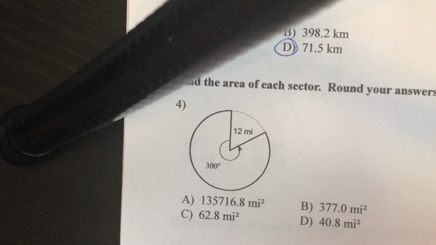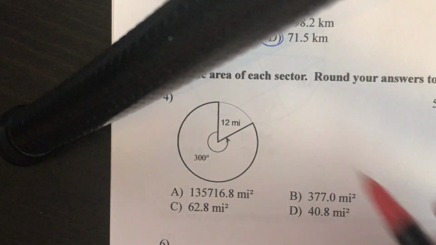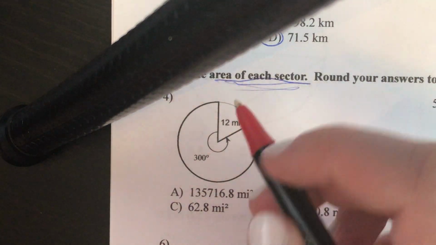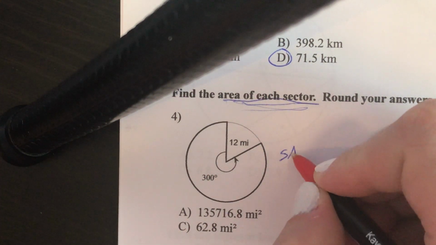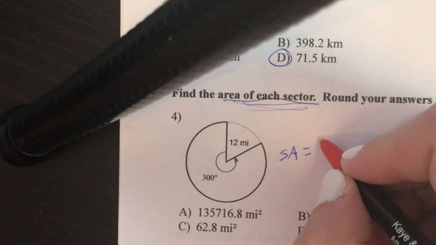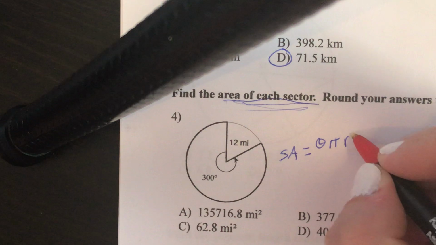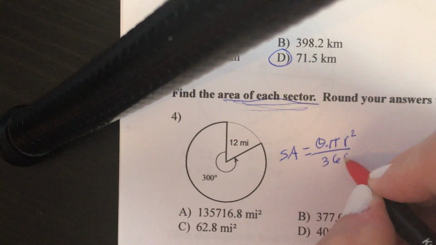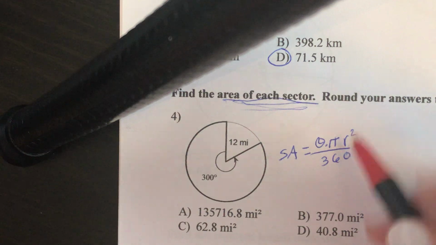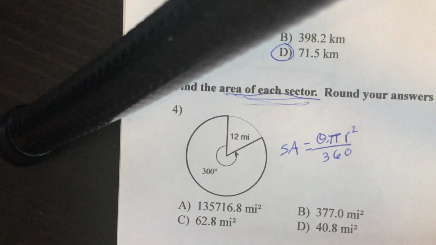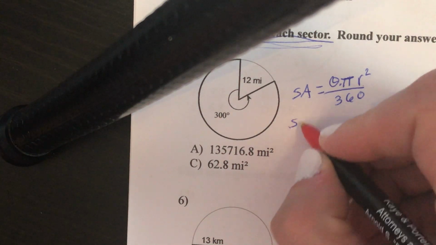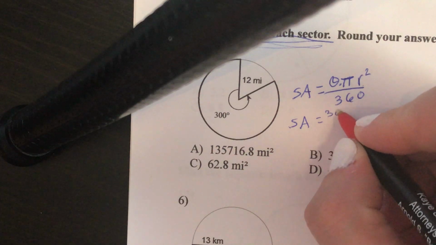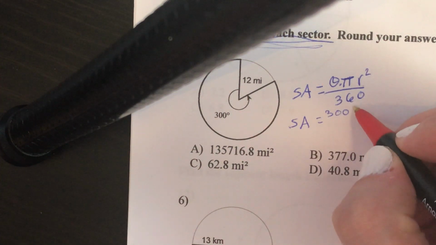Then it's asking us to find the area of each sector. If we're looking for area, we use a different formula. The sector area, SA for short, is theta, my angle, times pi times r squared, divided by 360. The only difference is we're using the formula for area of a circle instead of the circumference. From there, we plug everything in like we did before. 300 is the angle I'm using.